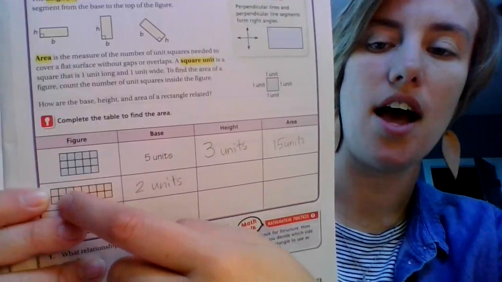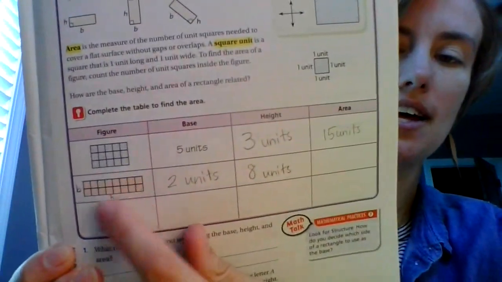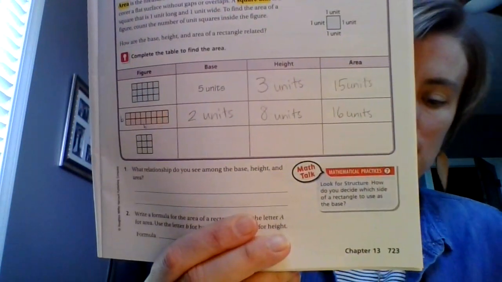And then the line that adjoins our base, so see this, we made this our base. The line that joins our base with the right angle is how many units? 1, 2, 3, 4, 5, 6, 7, 8 units. So this we decided was our height. This is our base. This is our height. Now how many boxes do you count inside of there? 16. 16 units.